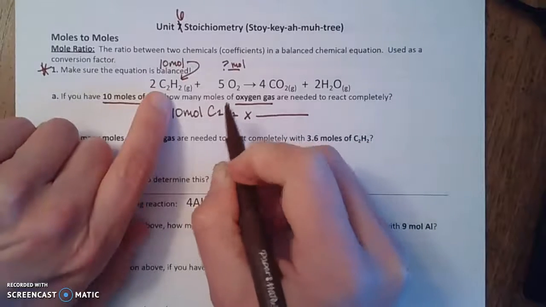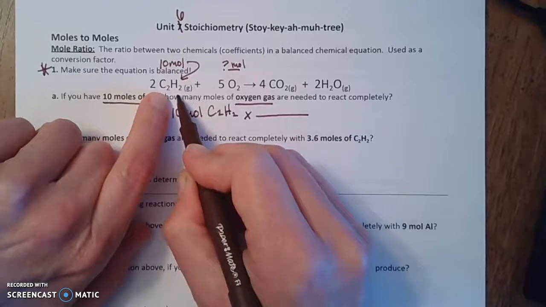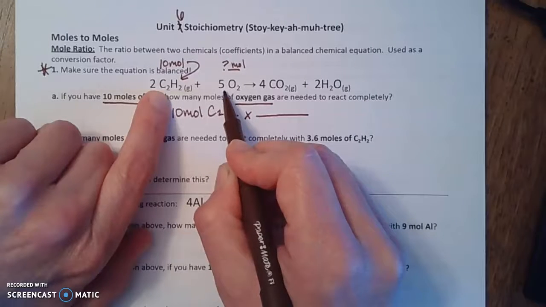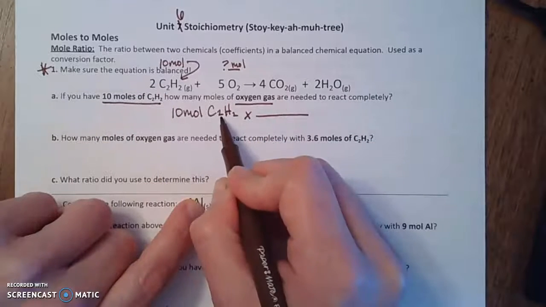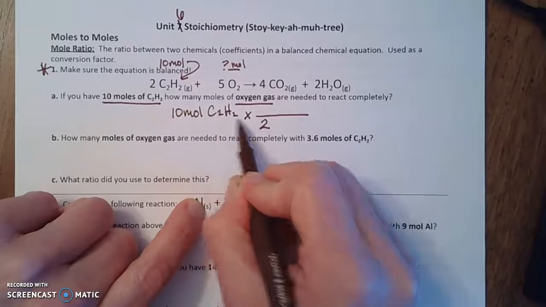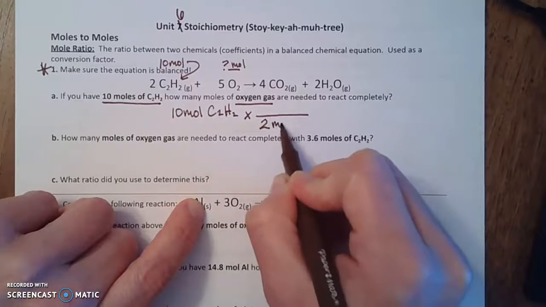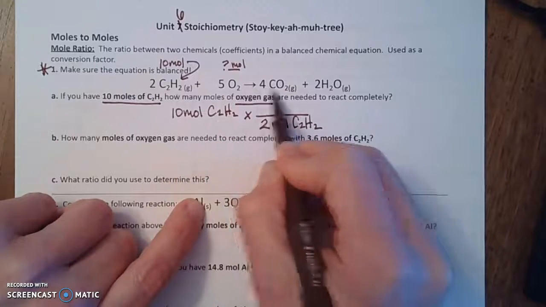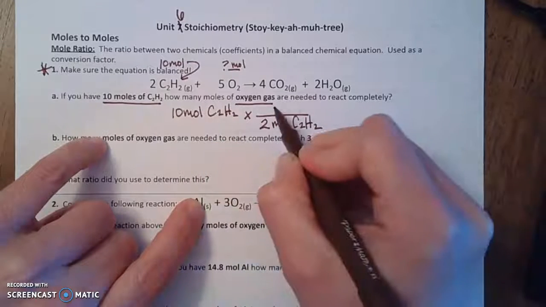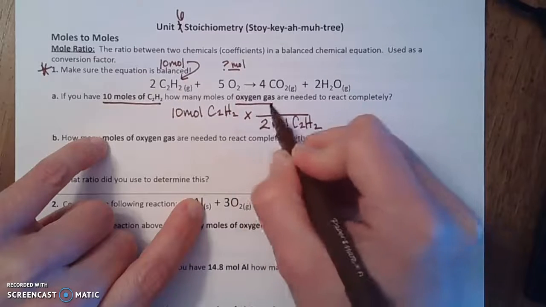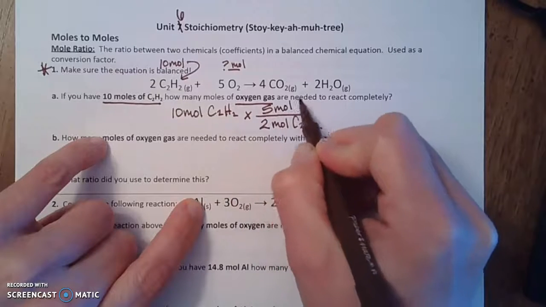So our ratio between C2H2 and oxygen is 2 to 5. So we're going to say, okay, we know that every time we do this reaction, we're going to need 2 moles of C2H2, because remember, coefficients now stand for moles. And we're also going to need 5 moles of O2.